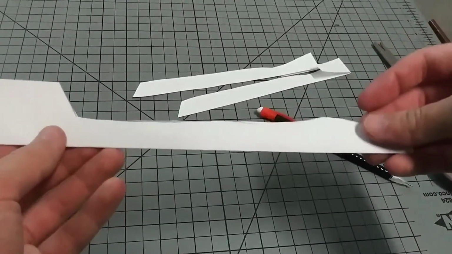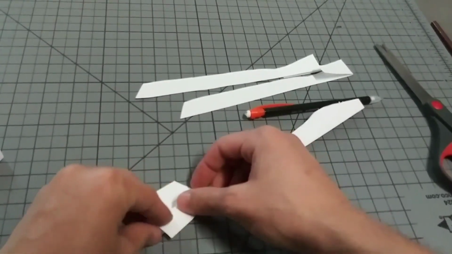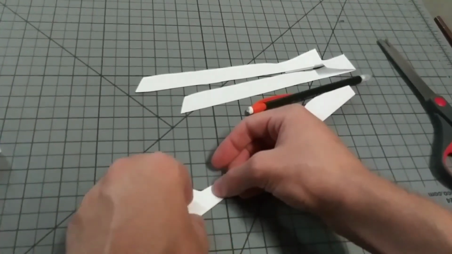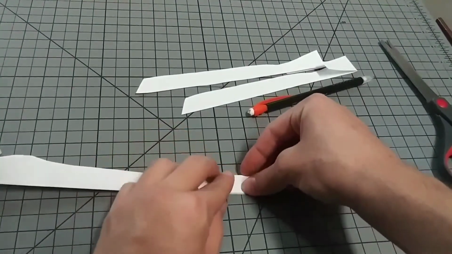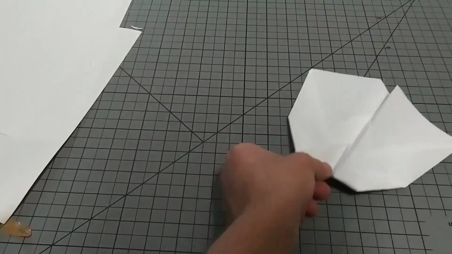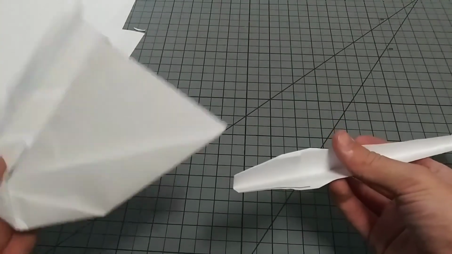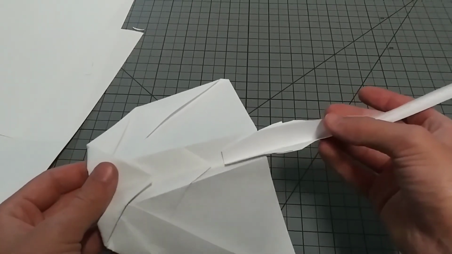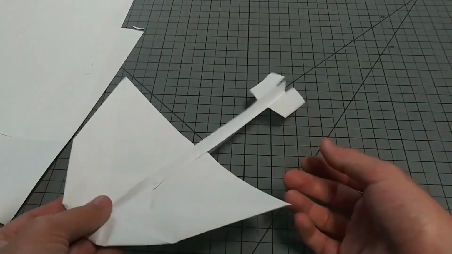Okay, so that's our tail, and then we're going to fold the back part here. Again, as symmetrical as possible. Last thing to do is get your wing, or not your wing, your airplane and your tail, and you're going to insert the tail under the bottom triangle fold. Just push it in, and then you're done with your paper airplane.